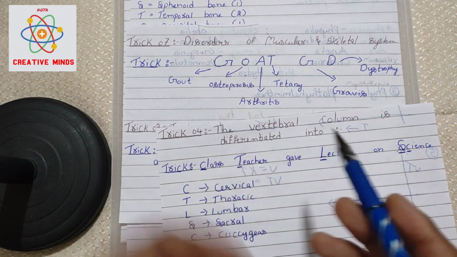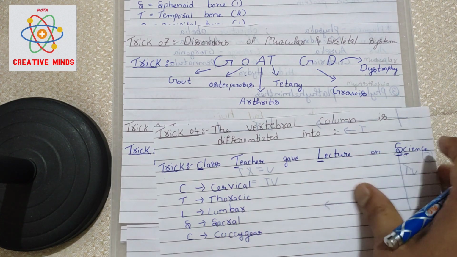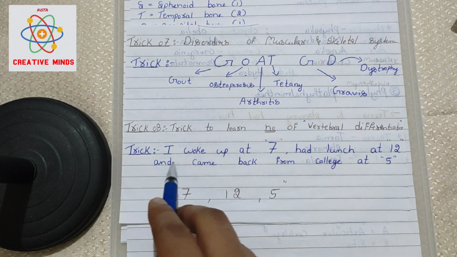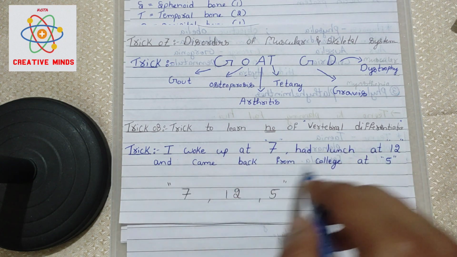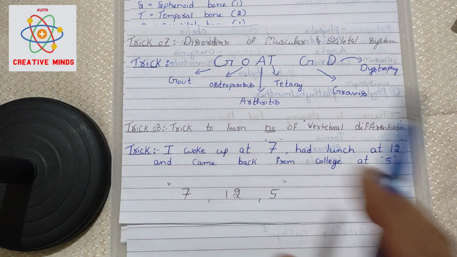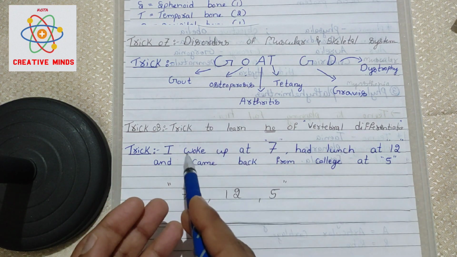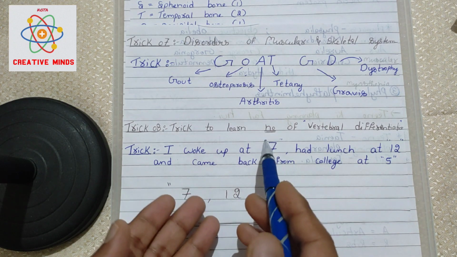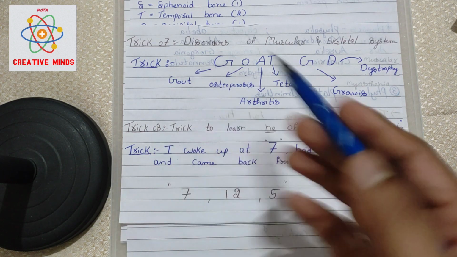So how to remember the number of bones which occur in these categories? In cervical how many vertebrae we have, in thoracic how many vertebrae we have, in lumbar how many vertebrae we have. How to remember them? Very simple trick, very simple sentence, very simple scene you have to remember. See, the trick is: I woke up at 7, had lunch at 12 and came back from college at 5. If you can't imagine yourself as this person who will wake up at 7 o'clock, they have to wake up at 6 or 5 o'clock, am I right?